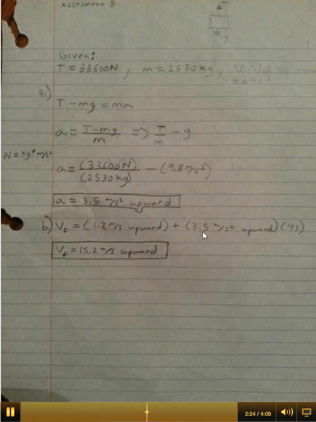For the final velocity, we have to take the initial velocity, which is the 1.2 meters per second, and then add it to the acceleration, which is 3.5 meters per second squared, times the time, which is 4 seconds, and that will give us Vf equals 15.2 meters per second upward.